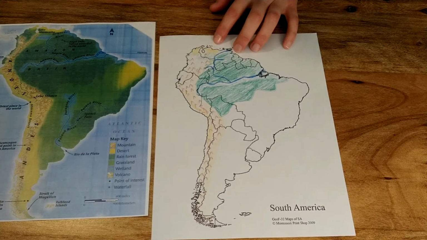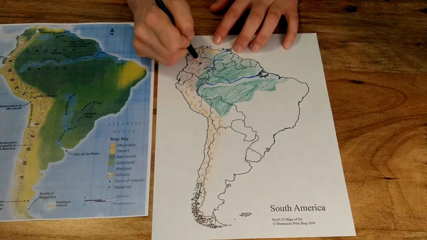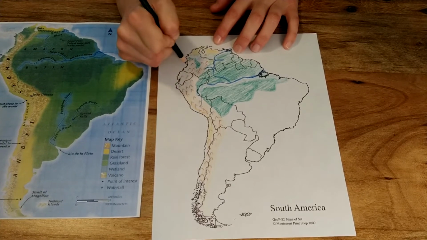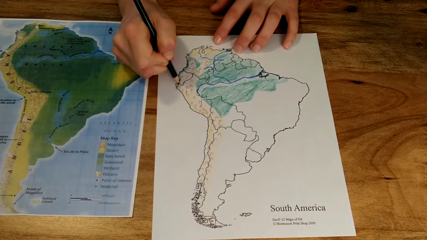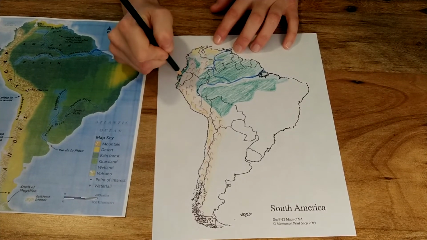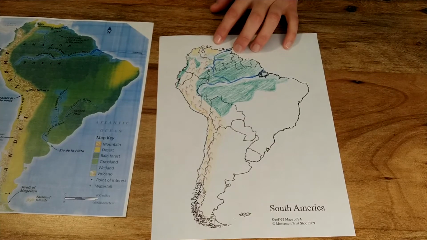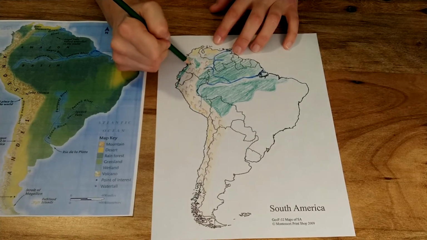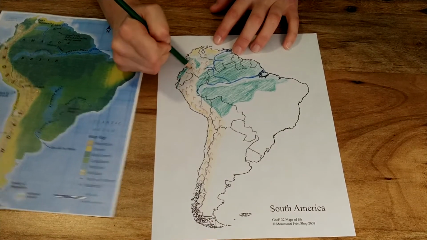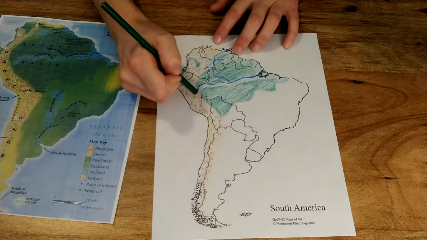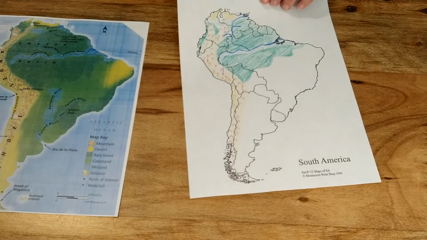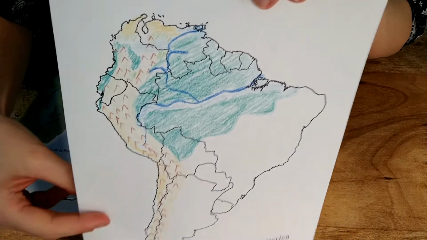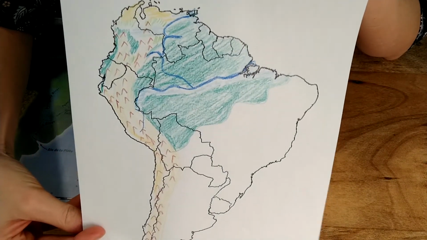And a little more rainforest. And along the coast as well. Okay, so I have the first part of my map finished.